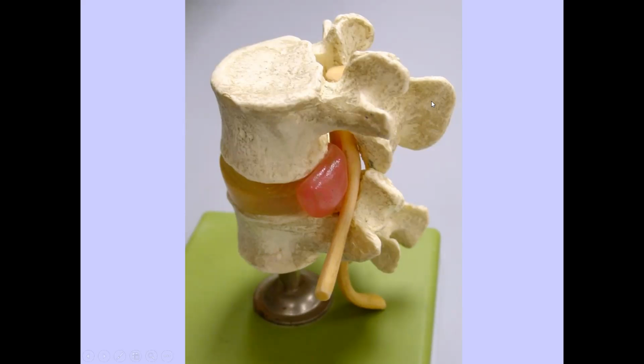This wing that sticks straight up and down is called the spinous process. We get one spinous process which juts out on the dorsal surface, sticks up, sort of like the fin on a shark. And then we have two wings that stick out on the sides. Those are called the transverse processes.